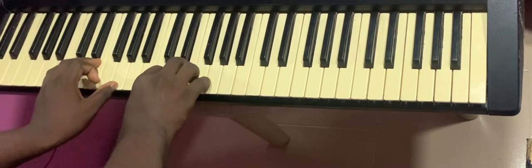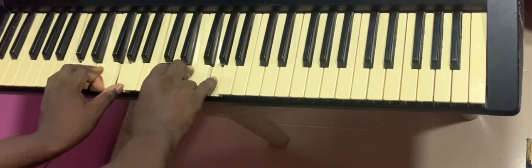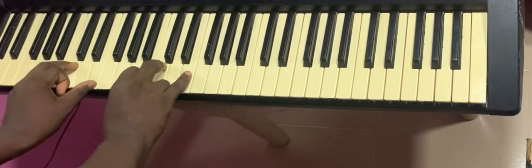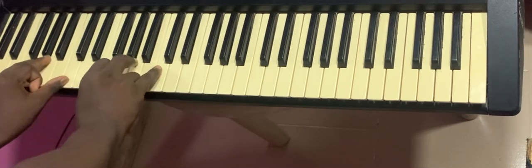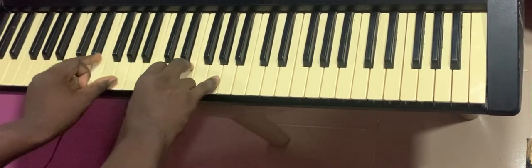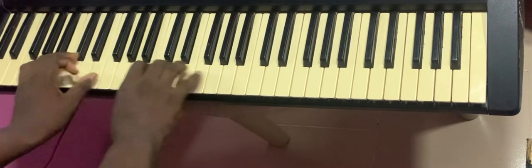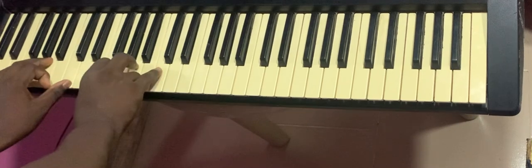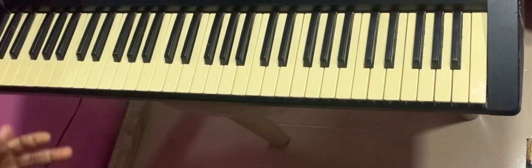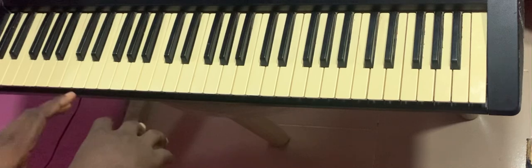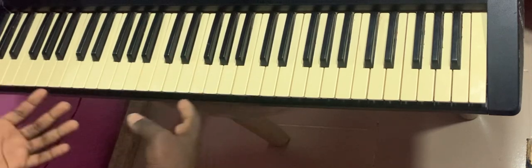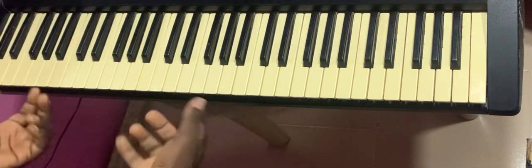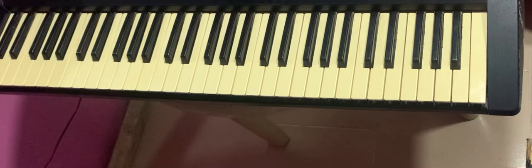Alright, so assuming I want to do a 1-5-6-4 progression. Assuming I want to do this, moving my hands all around the piano keys might just create an error or a mistake. So we can do it in a simpler way. That is where inversions come in.